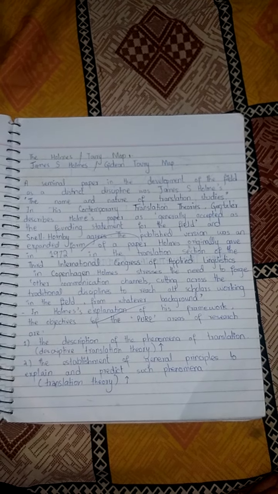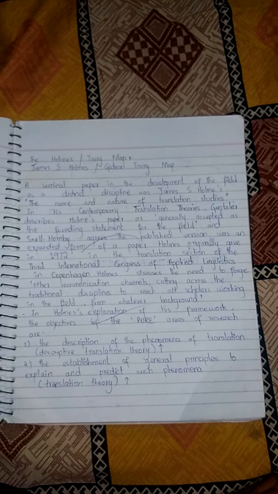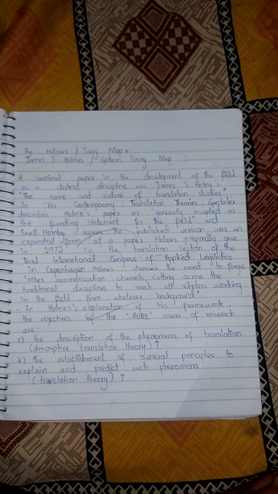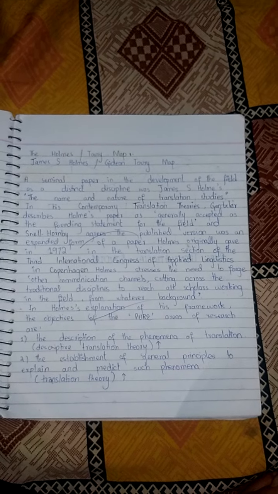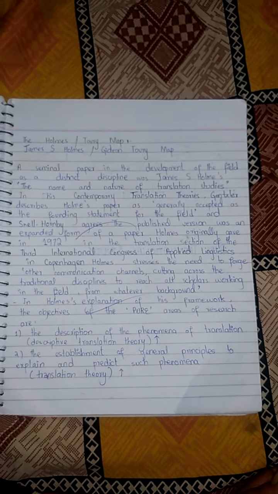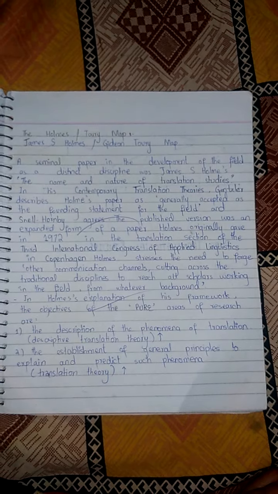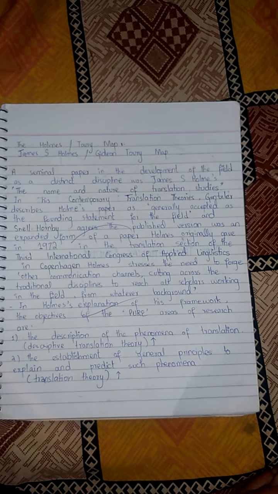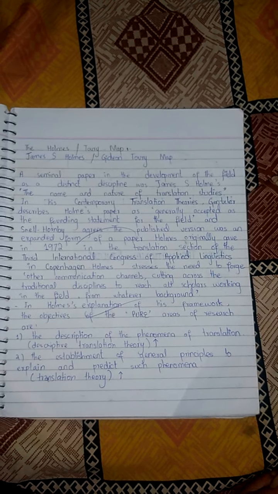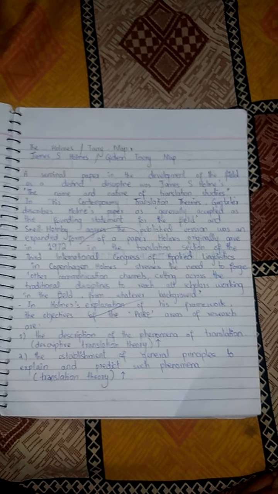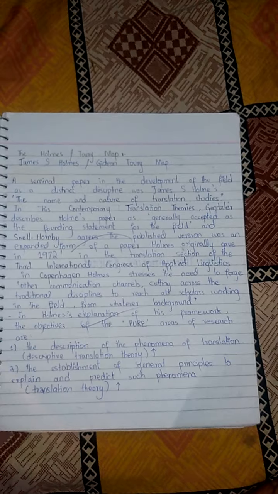In Holmes' explanation of his framework, there are basically two areas of pure research. The first is the pure area. Pure area contains descriptive translation studies and the second one is translation theory. The descriptive theory is a description of the phenomena of translation, and the second one, translation theory, includes the establishment of general principles to explain and predict such phenomena.